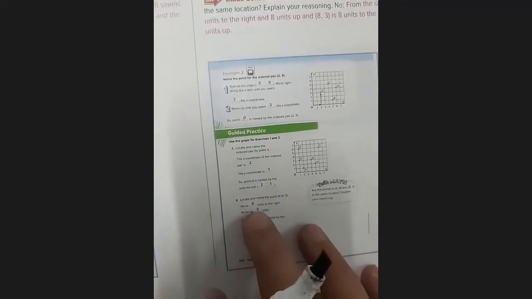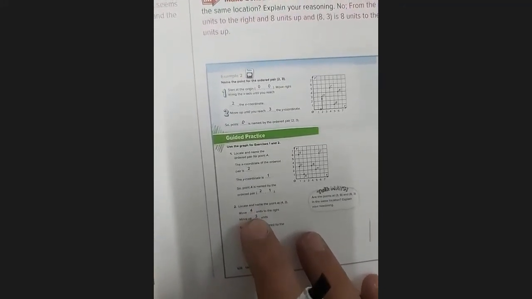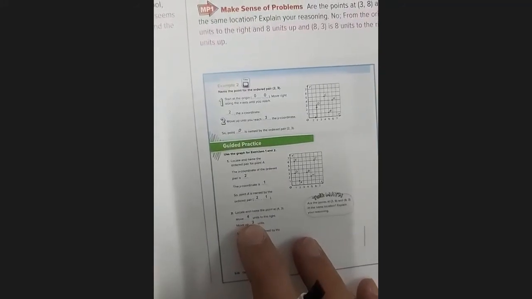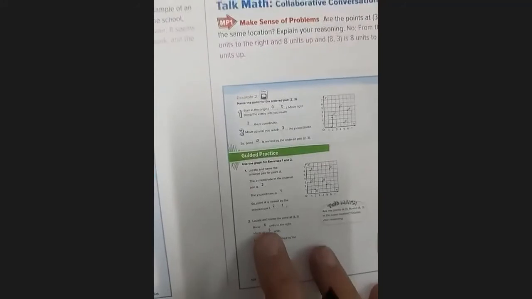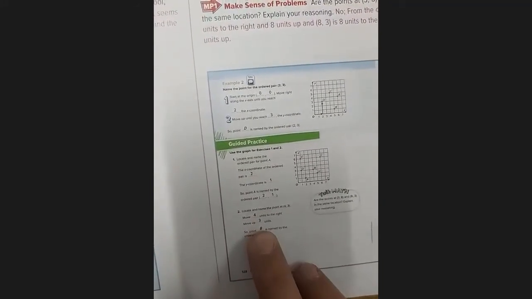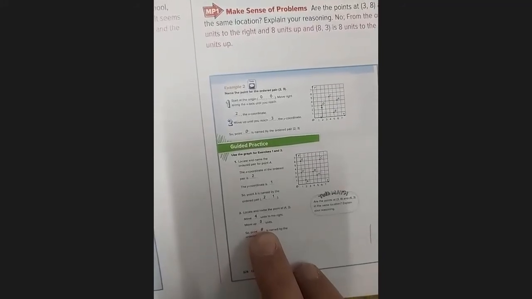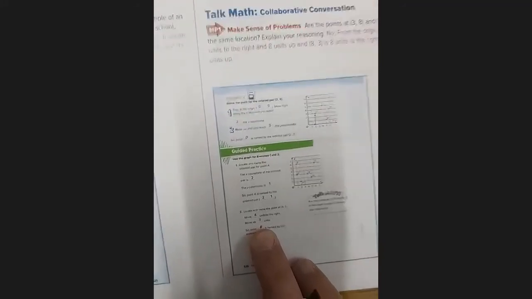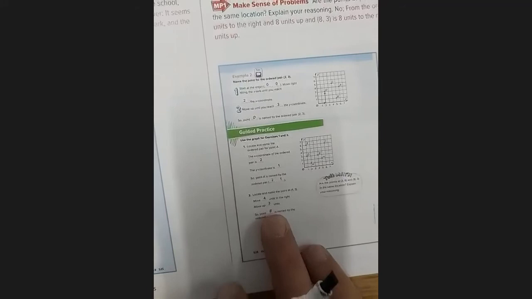And how much up will we go? 3. So the first space is 4, then 3. So the point is B. Copy B here. Excellent boy. So we did exercises 1, 2 until 14.